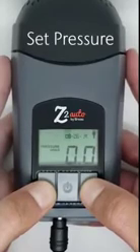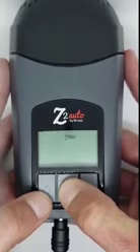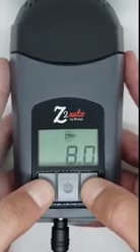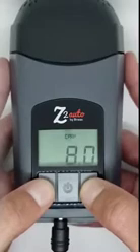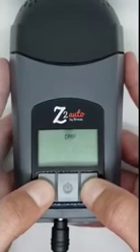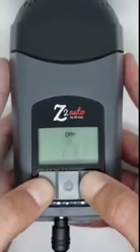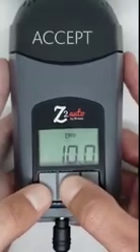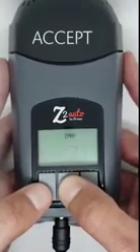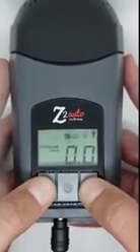To set the pressure, press and hold the middle power button until the pressure appears. Now, using either the up or down arrow, adjust the pressure to the prescribed setting. In this example, I will use 10. Once there, press and hold the power button until the unit flashes accept. This will set the pressure and return you to the 0.0 screen.